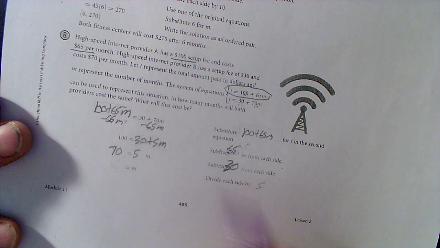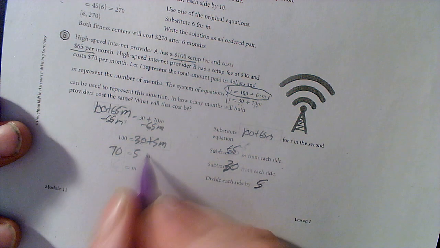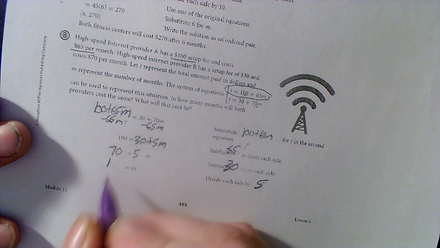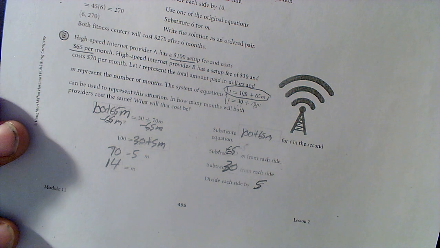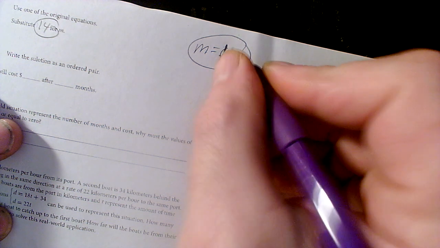If I want to solve for m, I could divide both sides by 5, which gives me m equals, how many times does it go in? 14. Okay. And we're going to continue on the other side. I'm going to come over here and write m is 14, because somehow I got a 6 the first time.